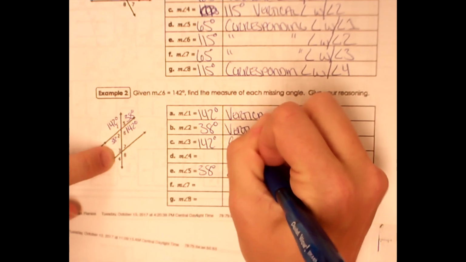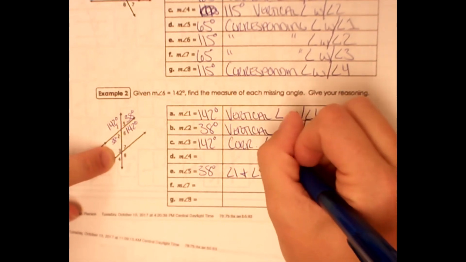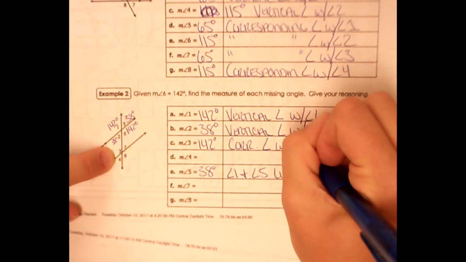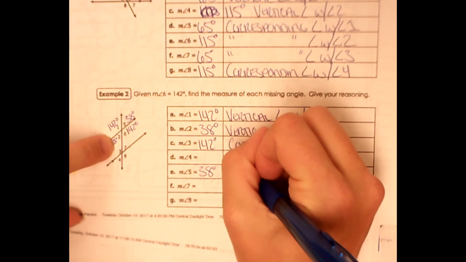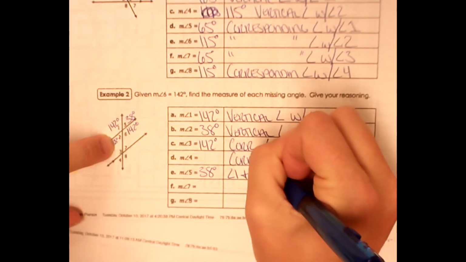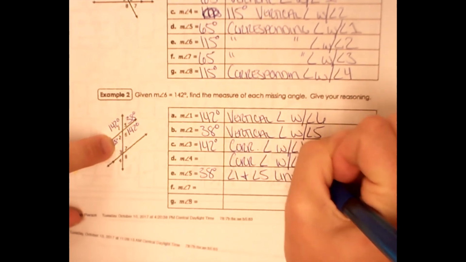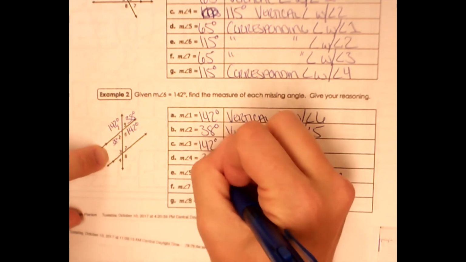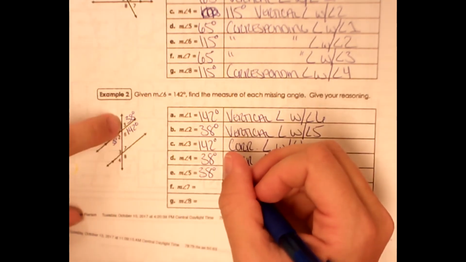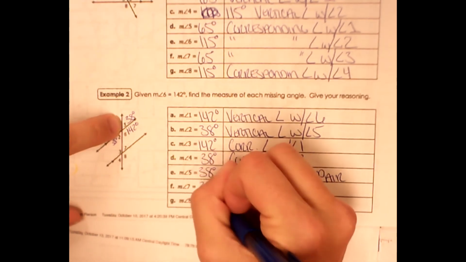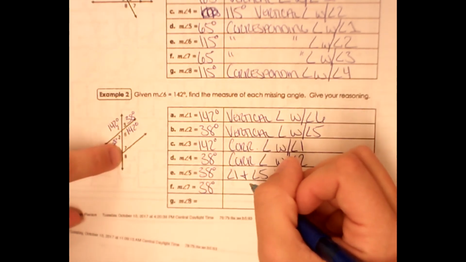If you want to shorten the word corresponding, you can write C-O-R-R. Angle 4 corresponds with angle 2, so that means that it is 38 degrees. Angle 7 corresponds with 5, so that means angle 7 is also 38 degrees.